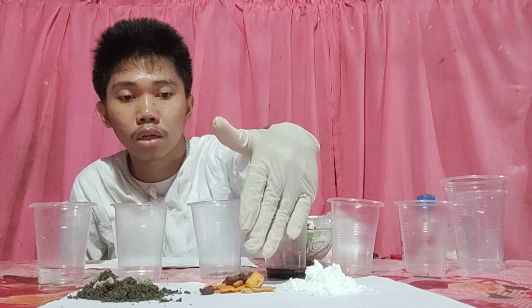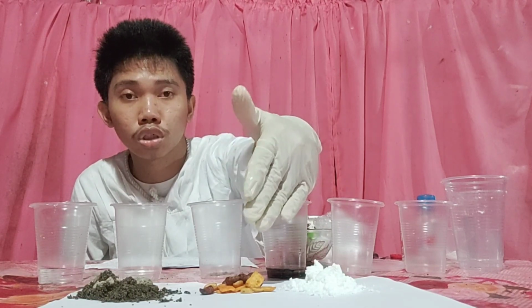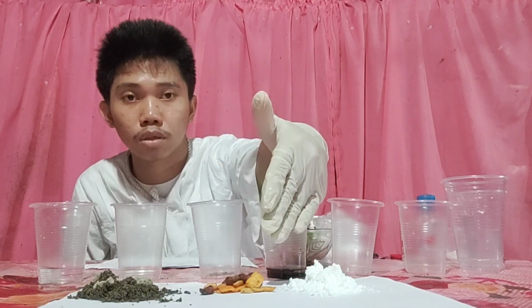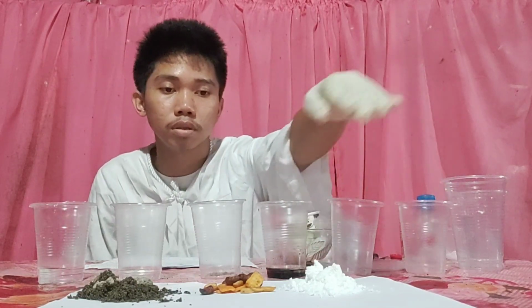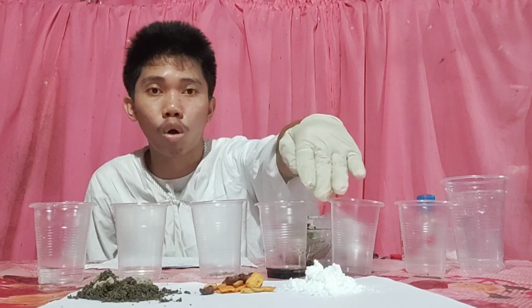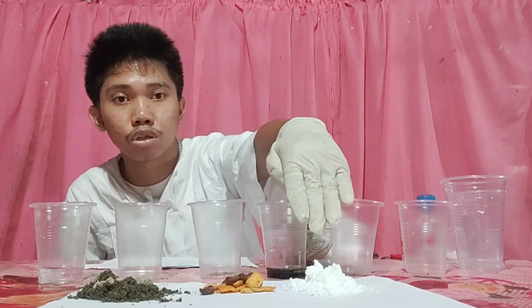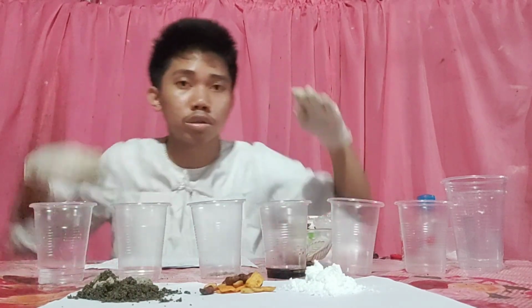For our fifth sample, the three varieties of chips, because we can see there are three varieties of chips or three components, it is heterogeneous. For our sixth sample, it is homogeneous because it has a uniform appearance. They are all white.